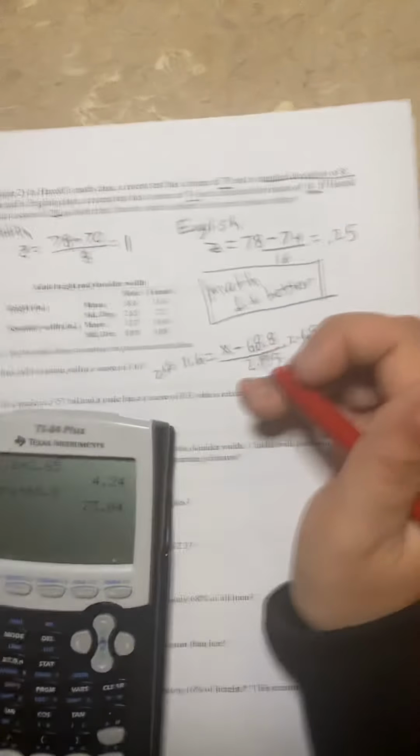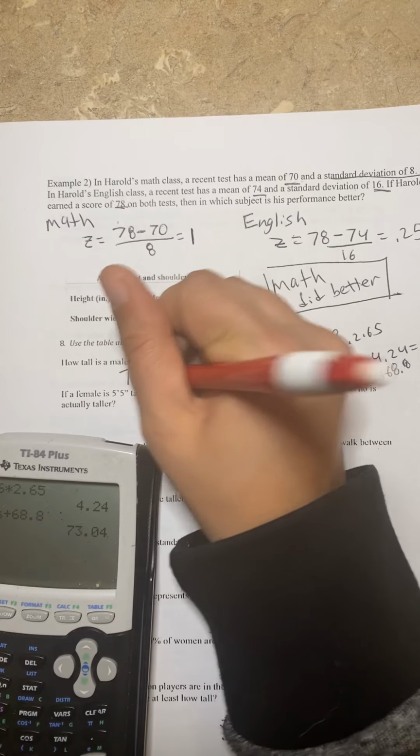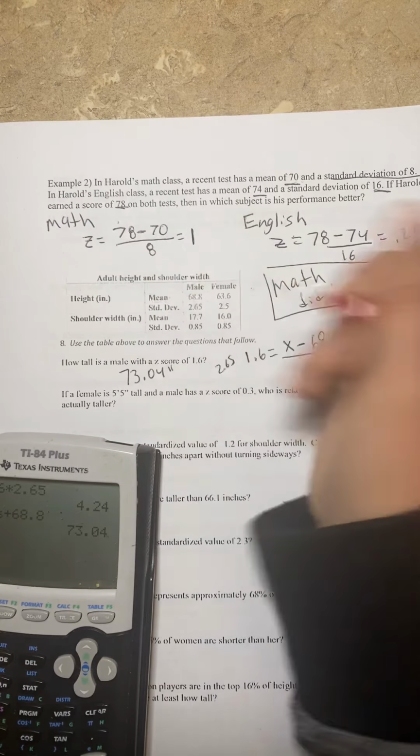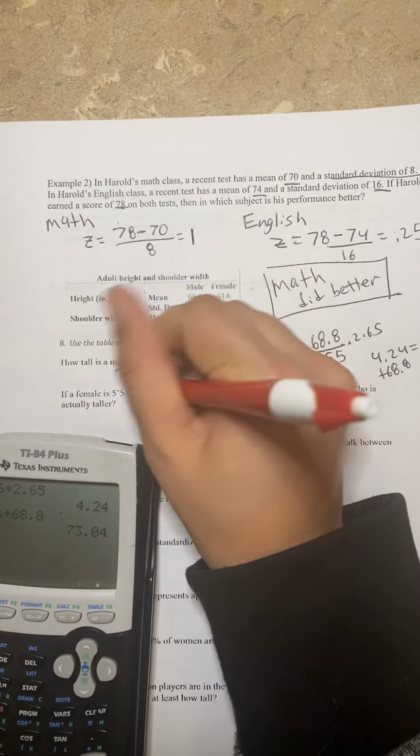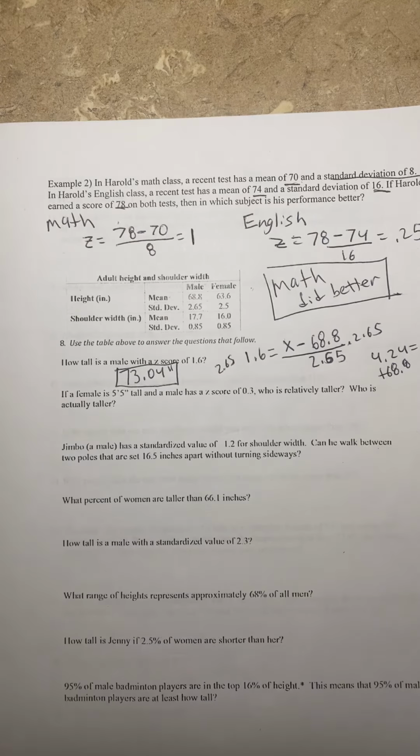So that means that our male is 73.04 inches tall. Okay, 73.04 inches tall.